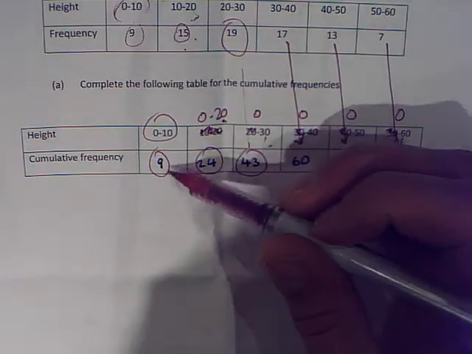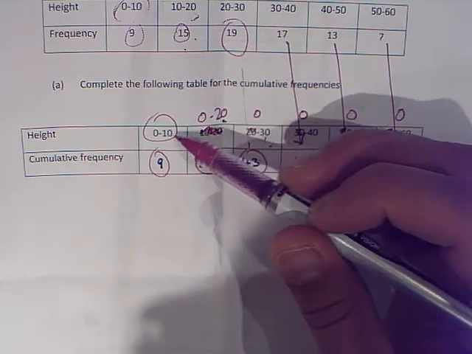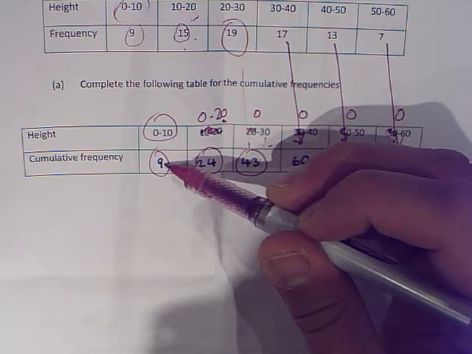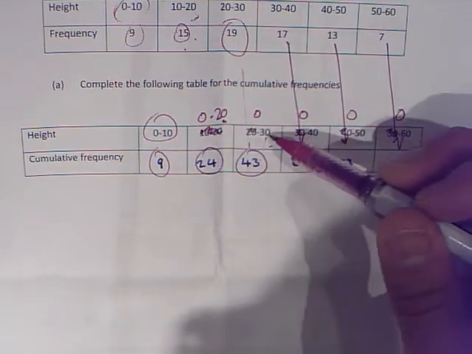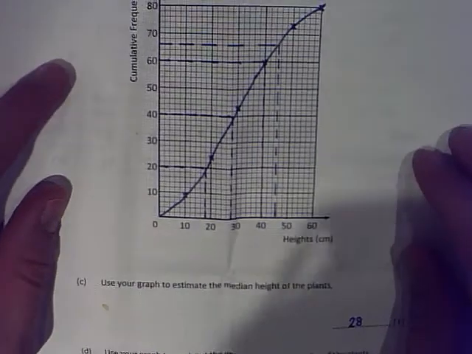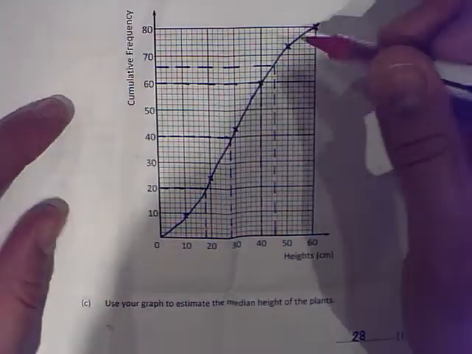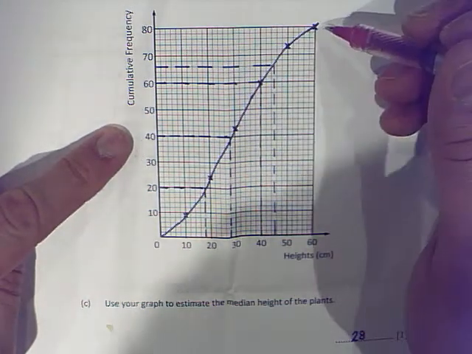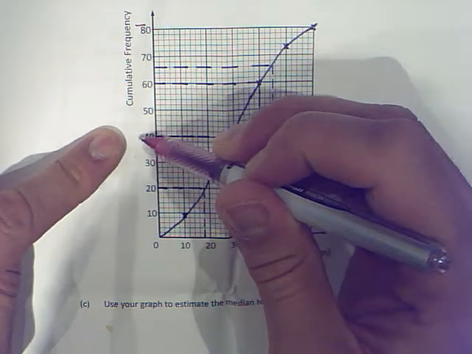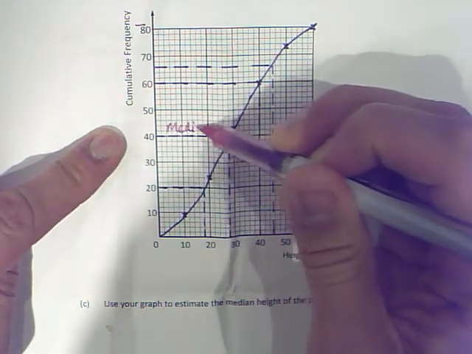When you plot, remember you plot cumulative frequency on the y-axis and the end of each category on the x-axis. So this will be 10 on the x-axis, 9 on the y, 20, 24, 30, 43, 40, 60, and so on. You usually get a sort of S shape, like this. And then be careful about where the top value is. The top value is where the curve ends. So in this case it's 80. You do half of that, that will be your median, which is 40 in this case.